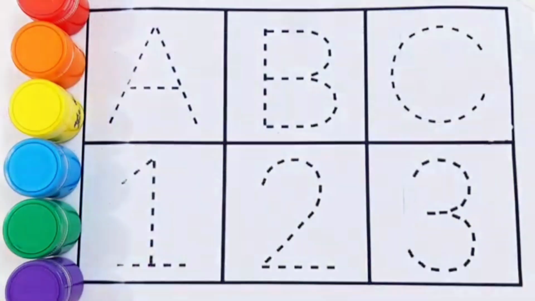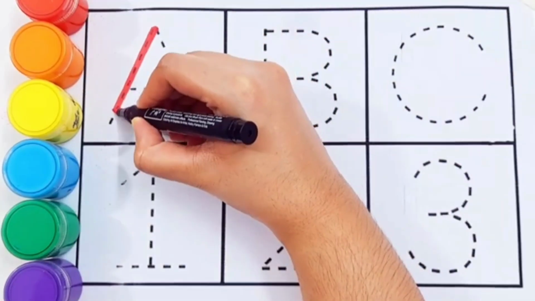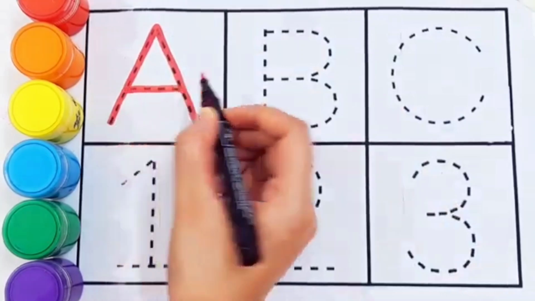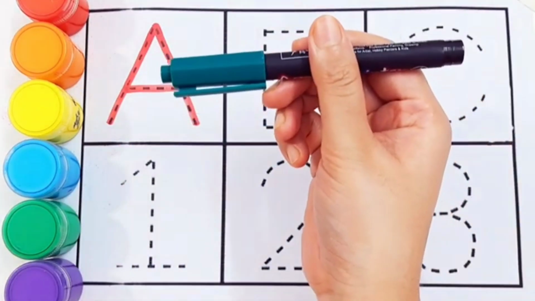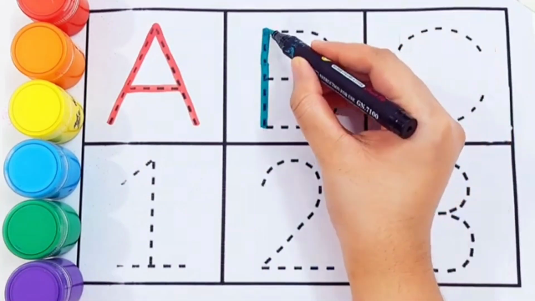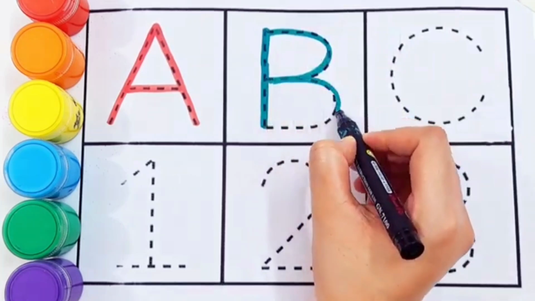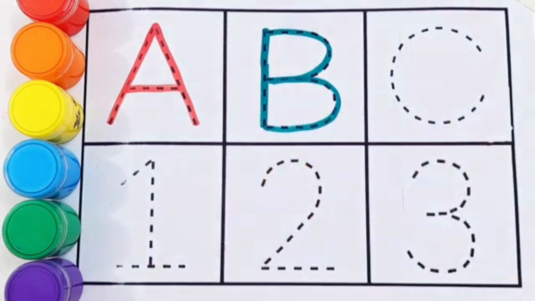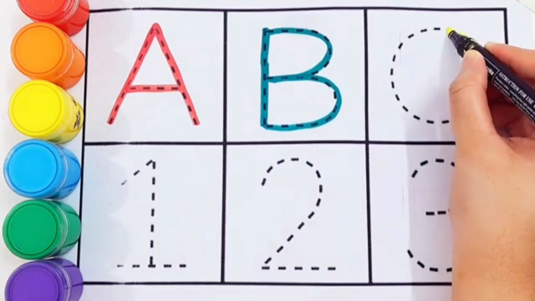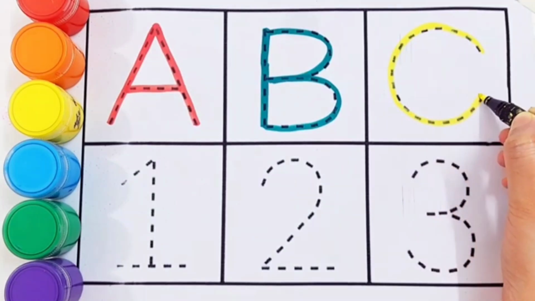Let's learn some colors. Red color. A for aeroplane. Green color. B for butterfly. B for ball. Yellow color. C for chocolate. C for candy.